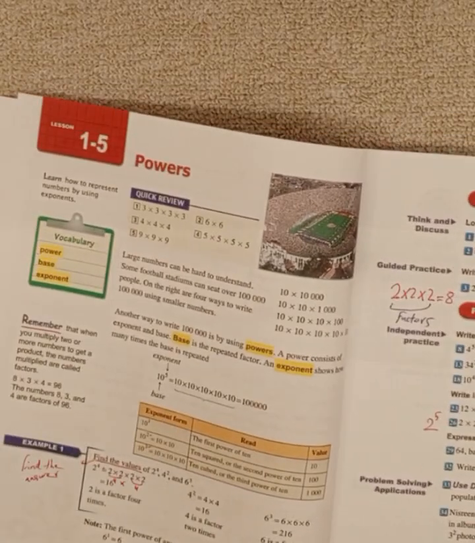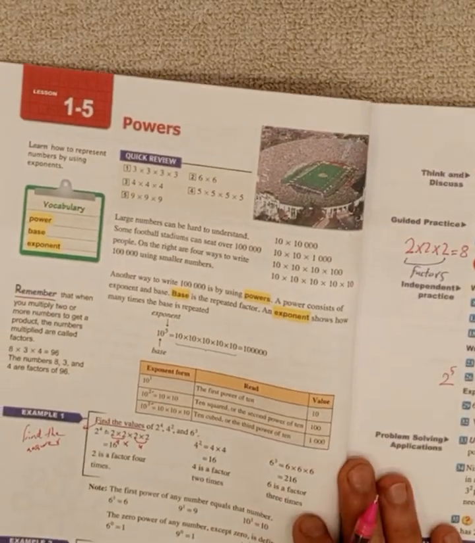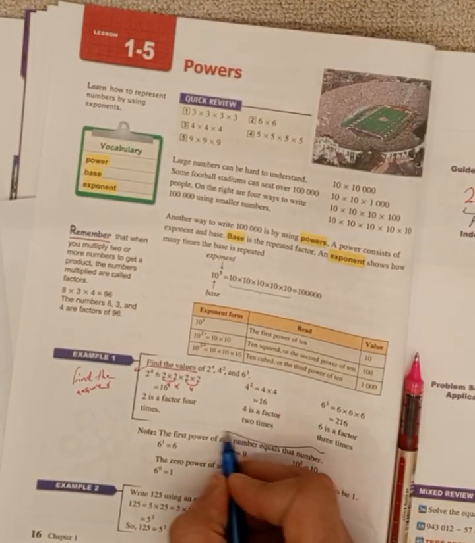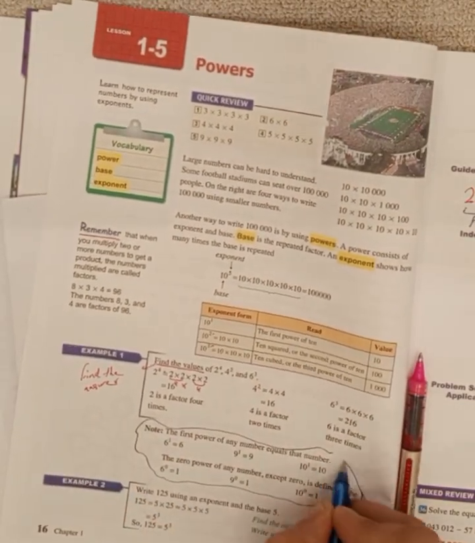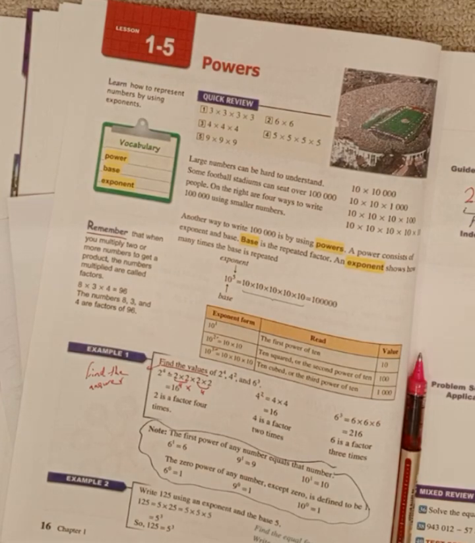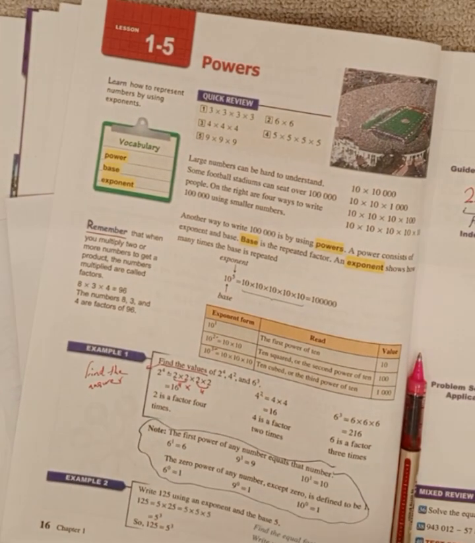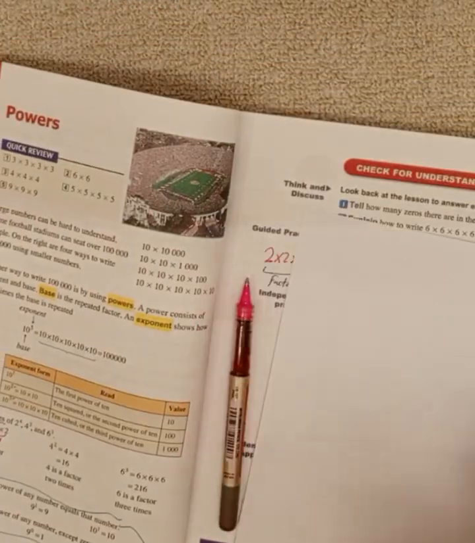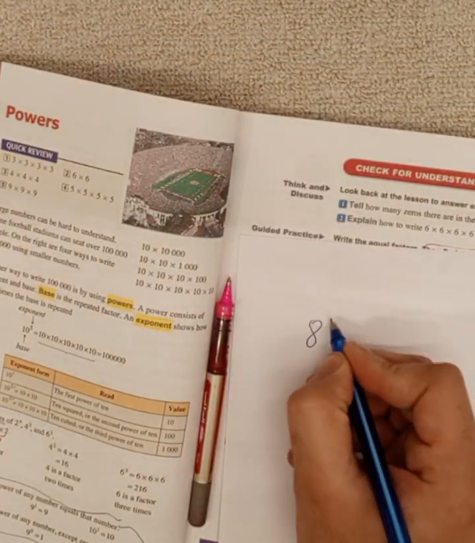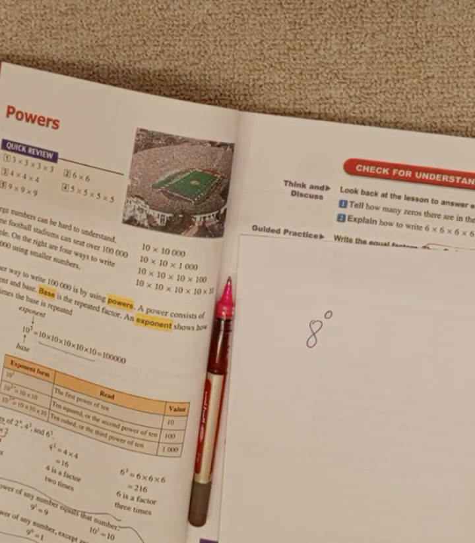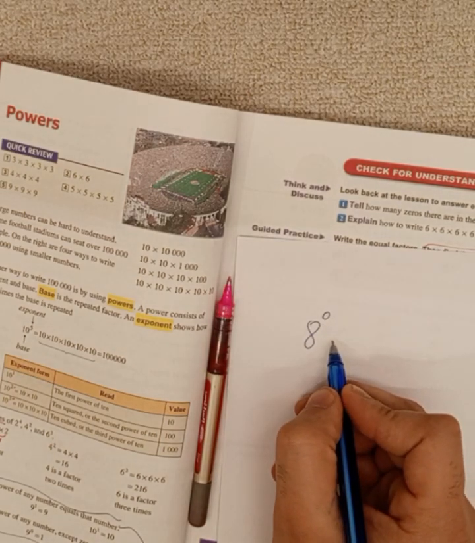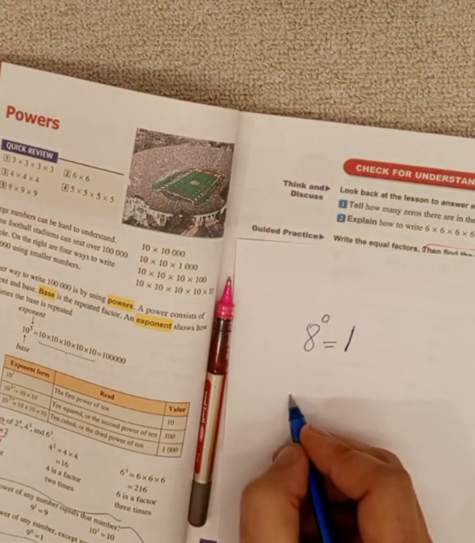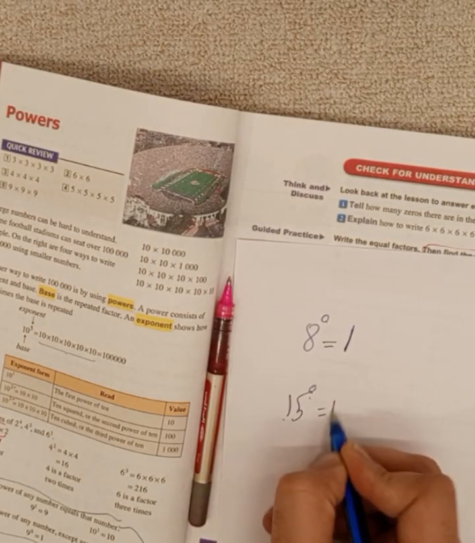So, we have some notes. It's very important. You have to memorize these notes. Look at this one. We have these 2 notes. The first one, the 0 power of any number is equal to 1. Let me write it. 0 power of 8 is what? Is 1. 0 power of any number, let's say 15. 0 power of 15 is 1, right?